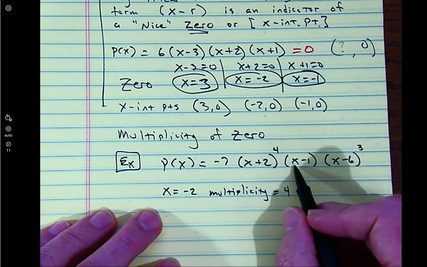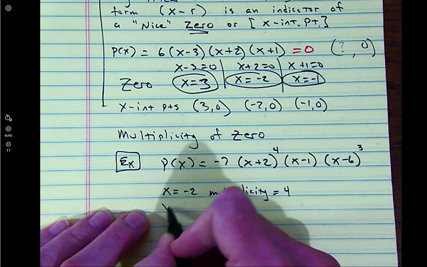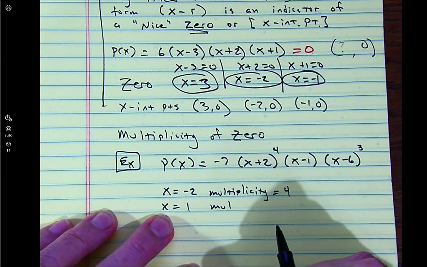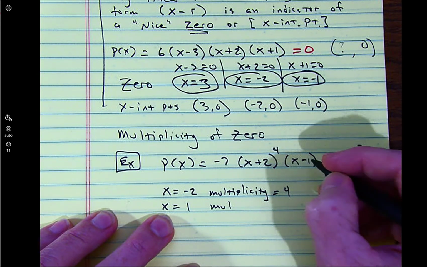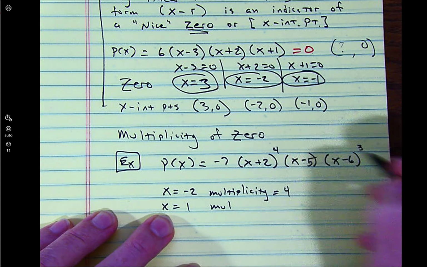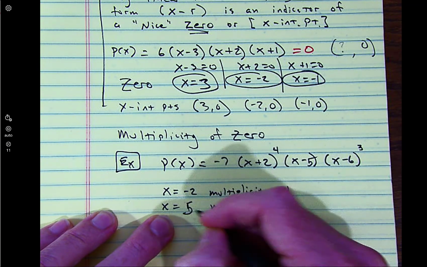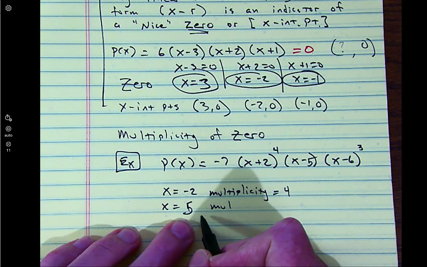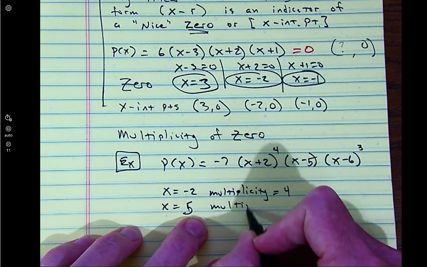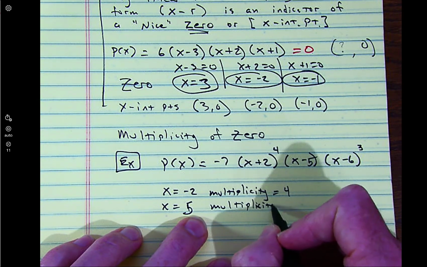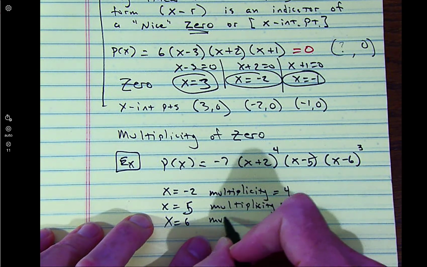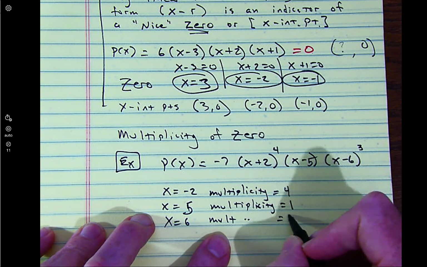If we solve this one, x minus 1 equals 0, we would have a 0 at 1. I'm going to change the problem. Let's say that is a different number. Let's call it 5. Well, x equals 5. Now, how many factors of x minus 5 are there? There's only one. And then lastly, x equals 6. That has a multiplicity equal to 3.